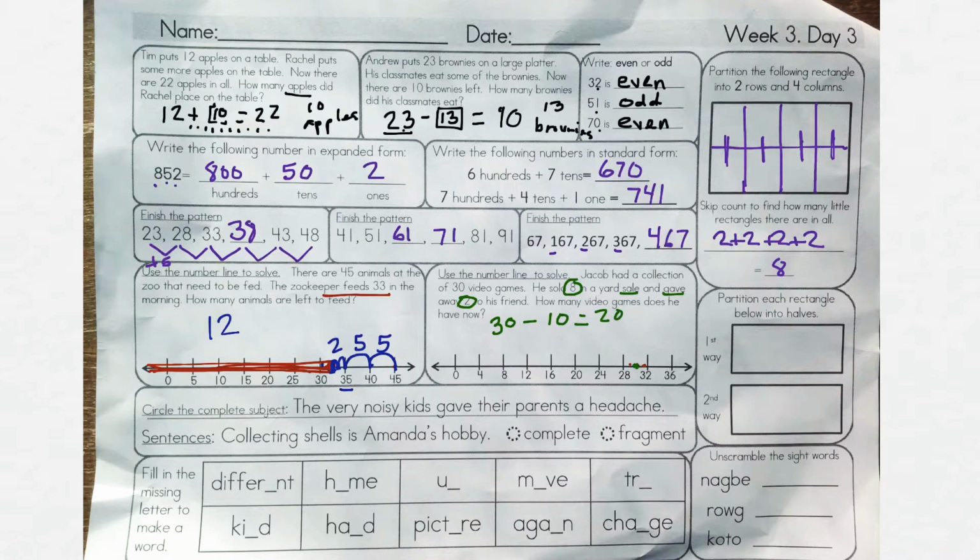Now we have to show that on a number line. 30 minus 10 gives us 20 because we went back 30 to 20. So this would be, oopsie, made a mistake, so sorry. All right, this would be a hop of 10 here that we just did. Okay, so showing this part on your number line on how you got from here to here would give you the credit that you needed, just like if you showed your hops from the zookeeper.